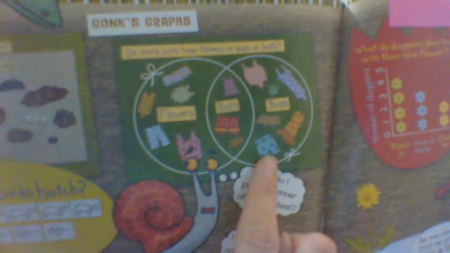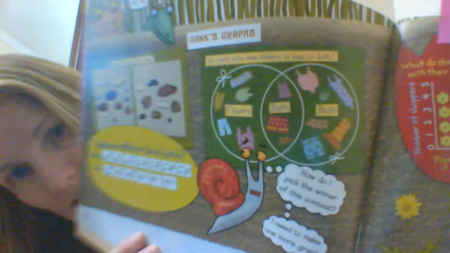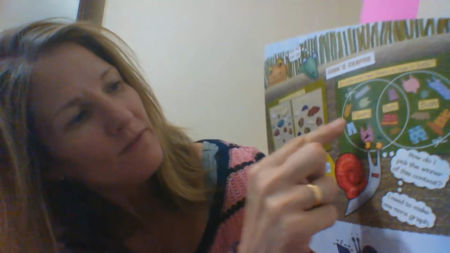So key equals 1. Oh, do you remember what this kind is called? We did one of these yesterday. Let's see. It has a title: Do more suits have flowers or bugs or both? And it has labels. It has flowers, both, bugs.